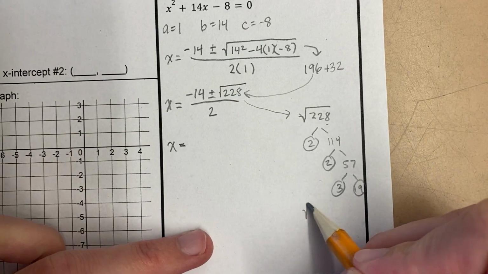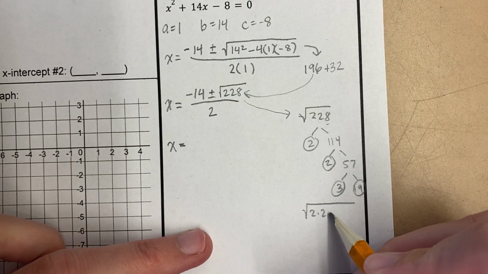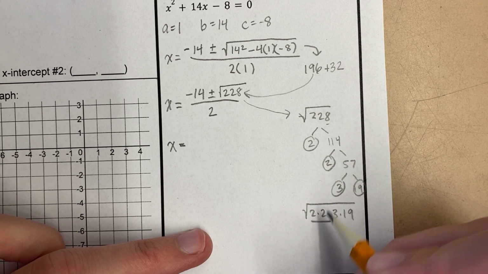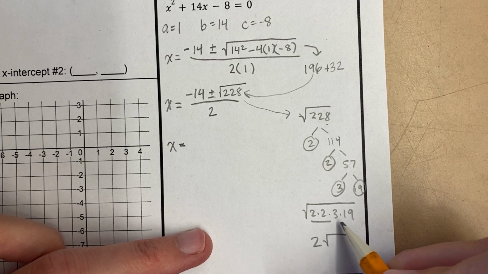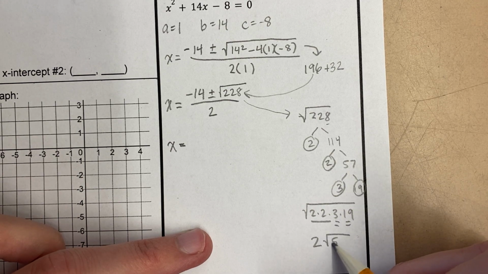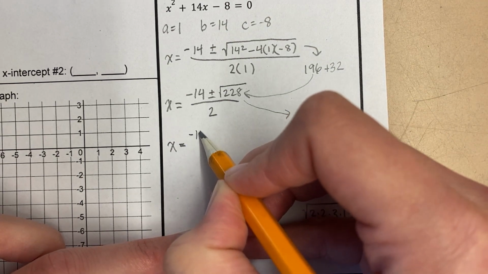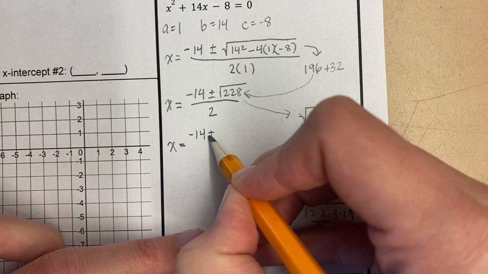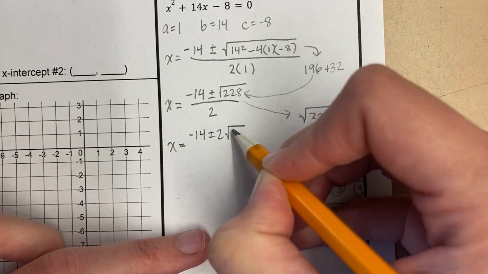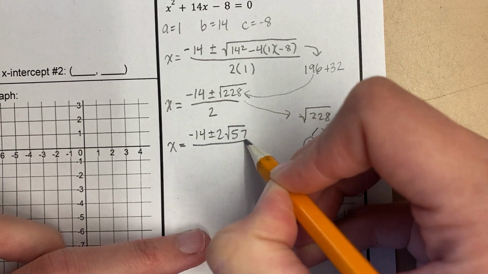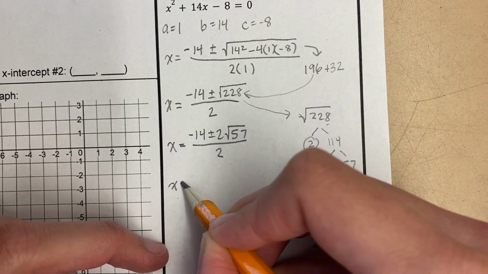So for 228, I get 2 times 2 times 3 times 19. My doubles become a 2 on the outside, and then 3 times 19 are both singles. That's going to go back to being 57. So now this is the same as 2 root 57 over 2.